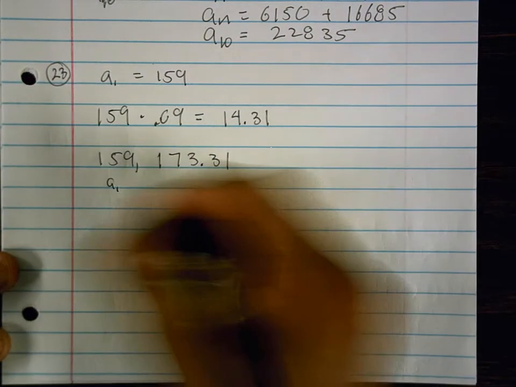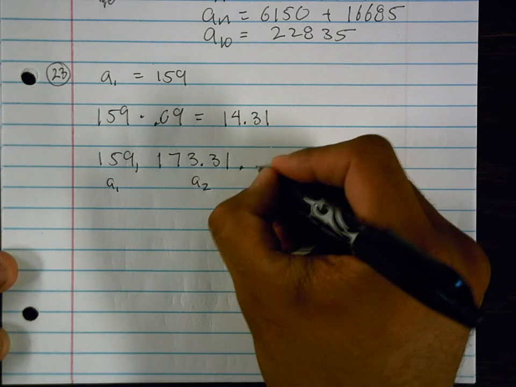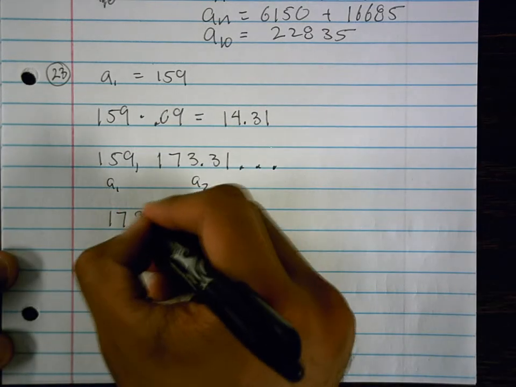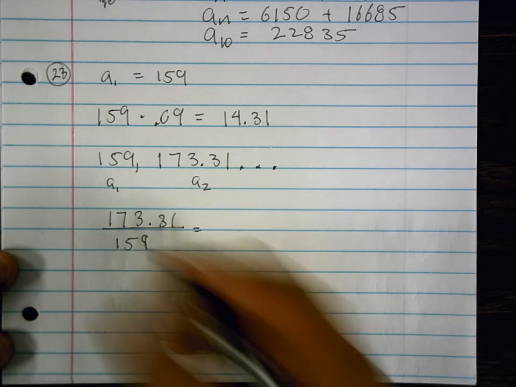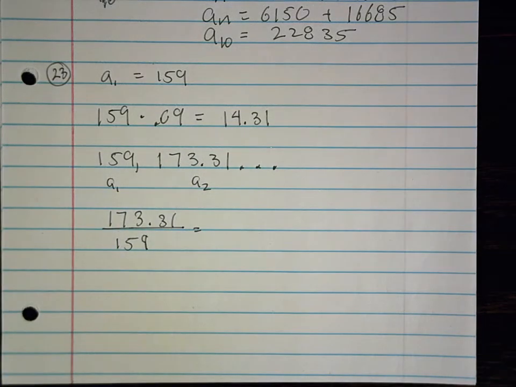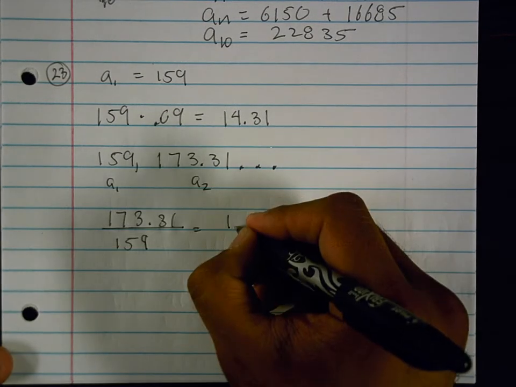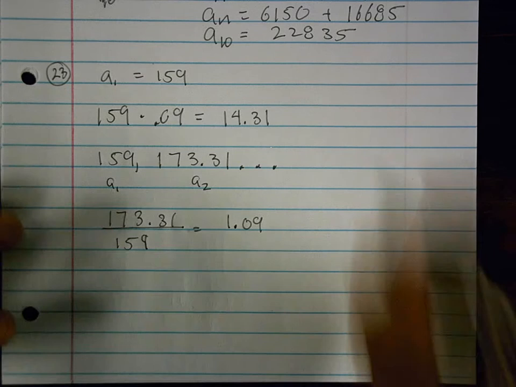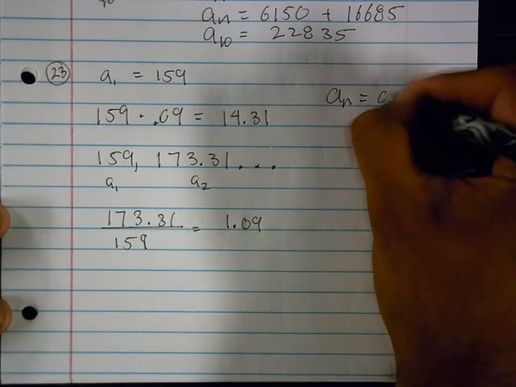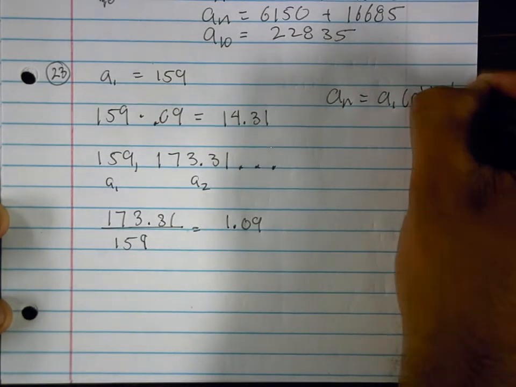Here's A sub 1. Here's A sub 2. Now I can do right over left and figure out what the actual R is. So many people are trying to figure this out by using the wrong R. Then divide this by 159, and R comes out to be 1.09. If you haven't seen that relationship happen, it's 1 plus the percent. So that's R. We want to know what it's going to cost 5 years from now, so you need the rule. We're going to use A sub n equals A sub 1 R to the n minus 1.